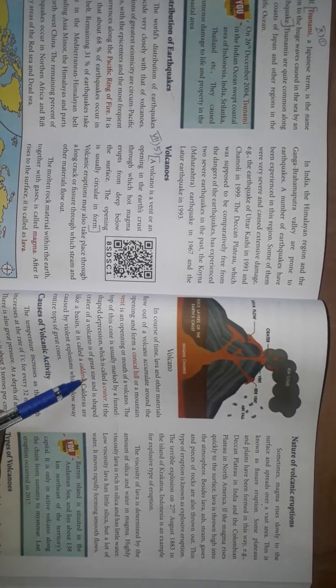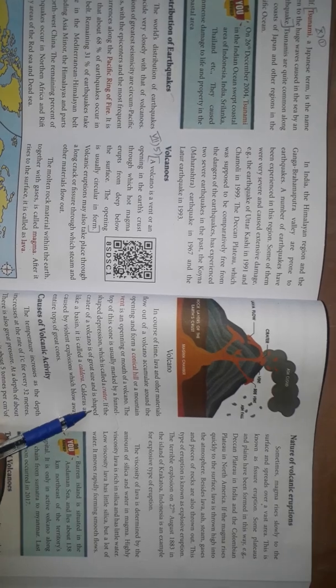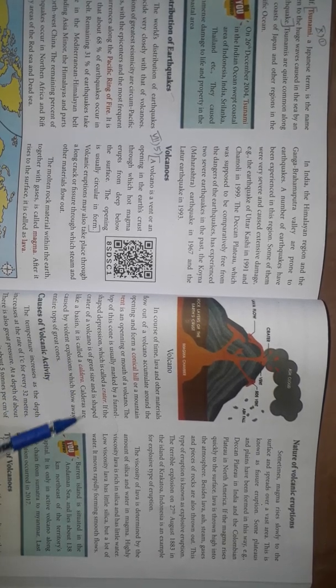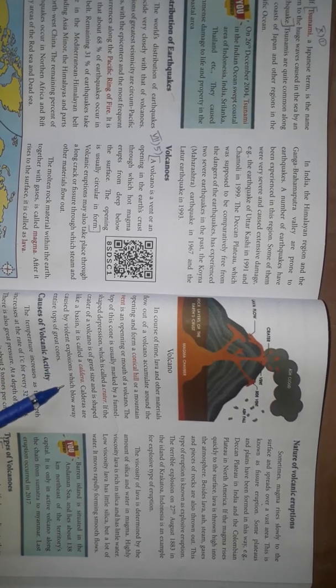If the crater of the volcano is of great size and is shaped like a basin, it is called a caldera. Calderas are caused by violent explosions which blow away entire tops of great cones.